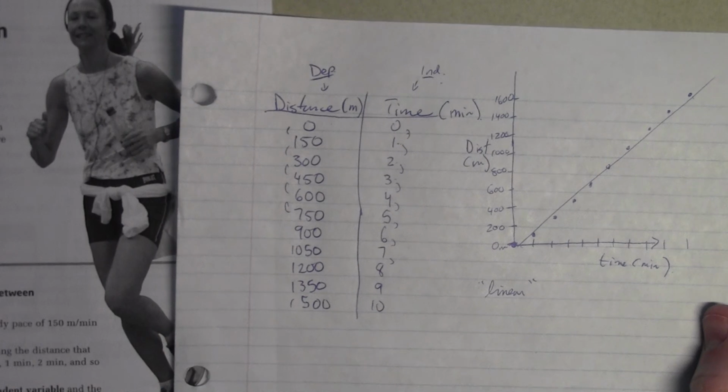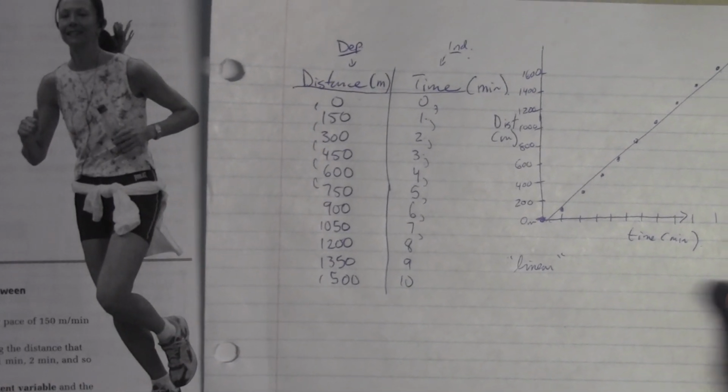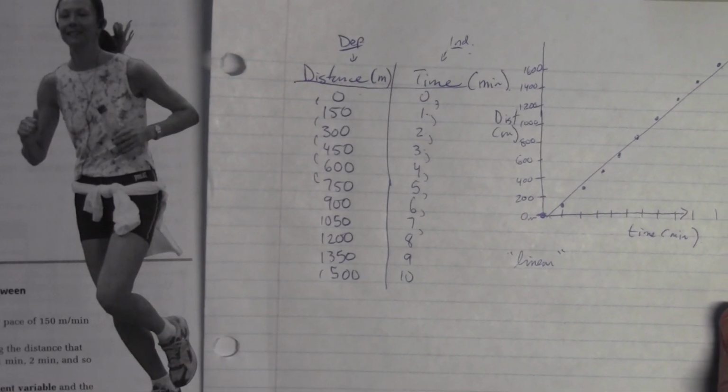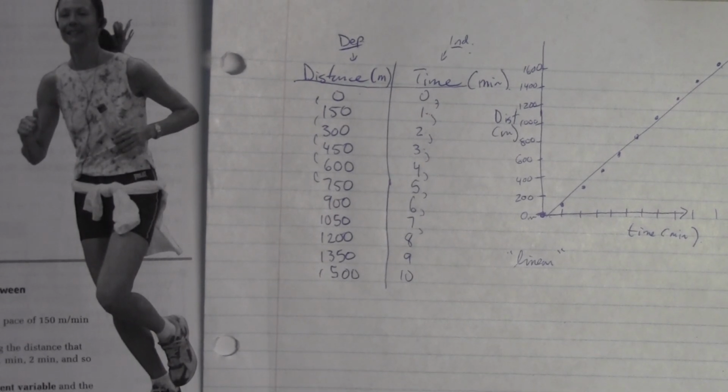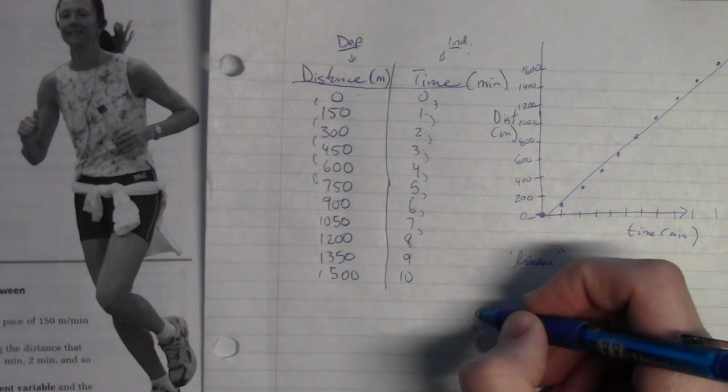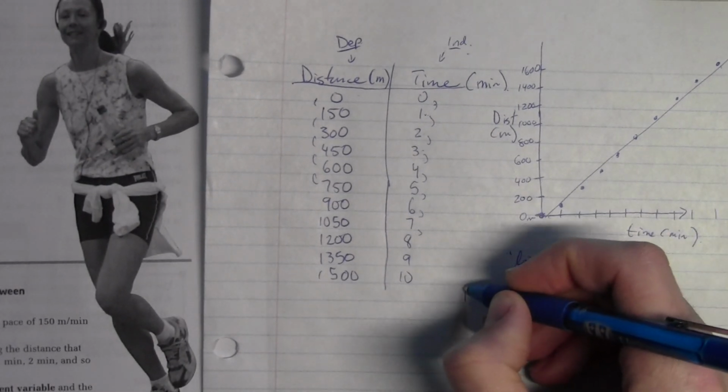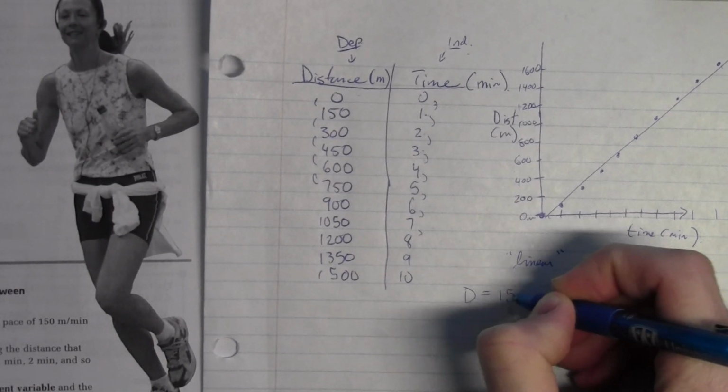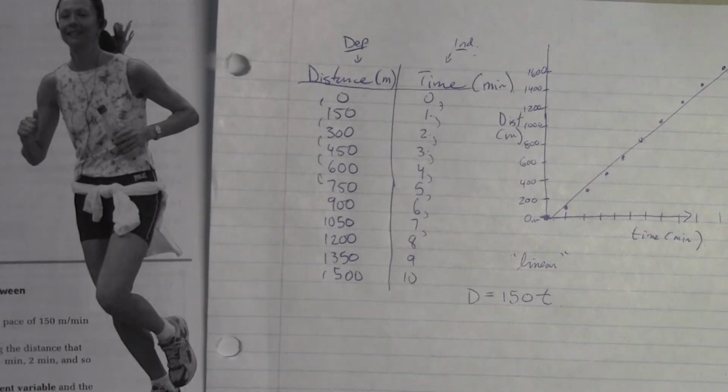Write an equation to find the distance d in meters that Susan jogs in t minutes. An equation to find the distance. Tyler? 150 t. So d equals 150t, depending on how much time she had and what distance. Yeah, very good. That's a good equation.